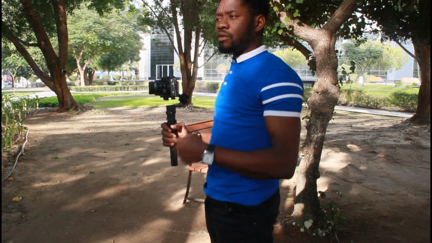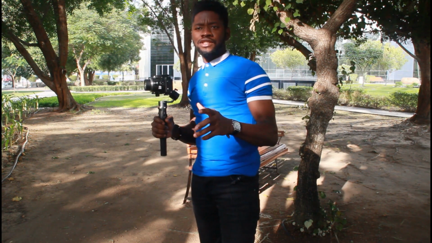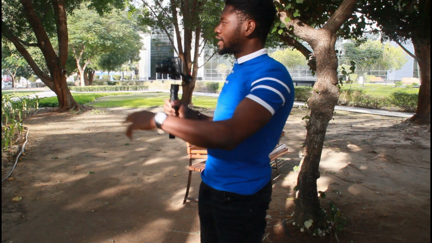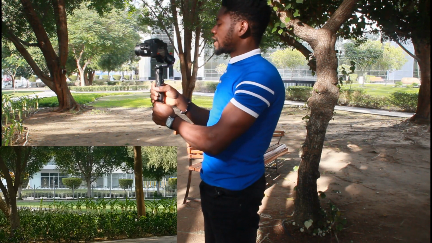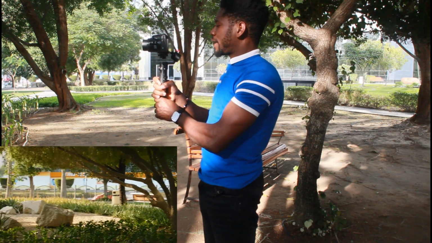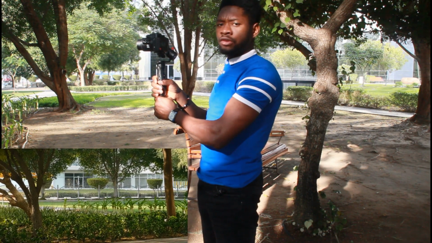And what next? Now we move to the lock mode. The lock mode is something amazing. When you set the gimbal to the lock mode, the gimbal doesn't move, it stays focused. Now since we are on the pan follow mode, when we pan, the gimbal follows. Now when we go to the lock mode and we pan, it won't follow.